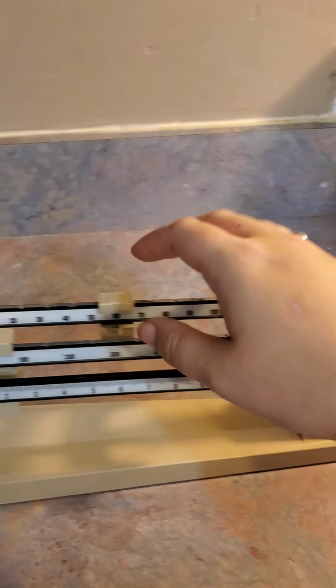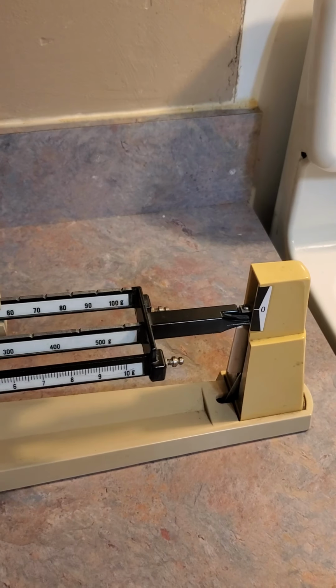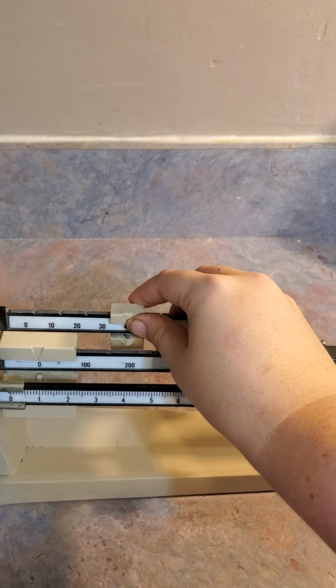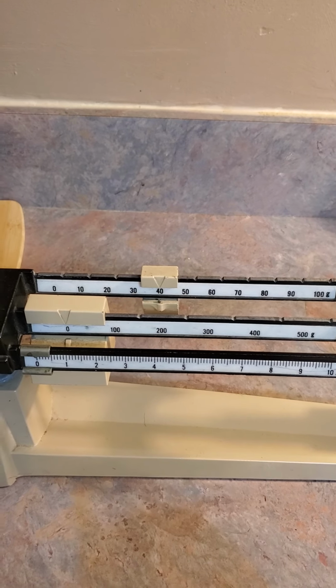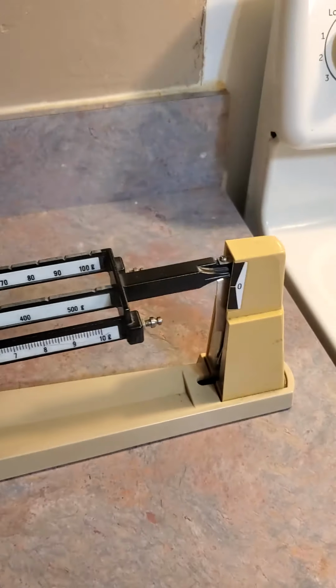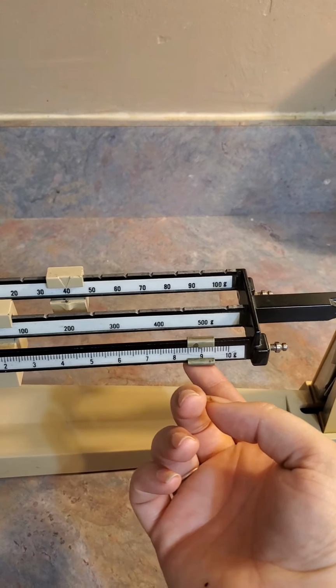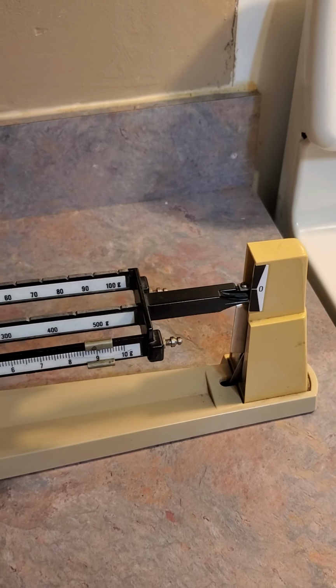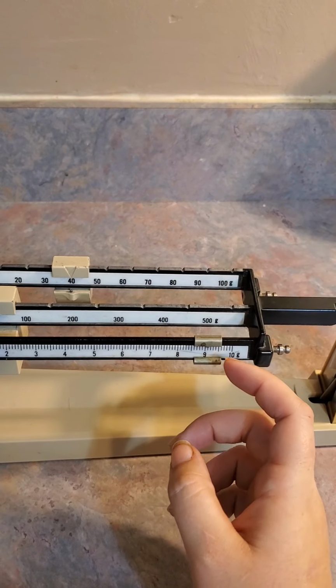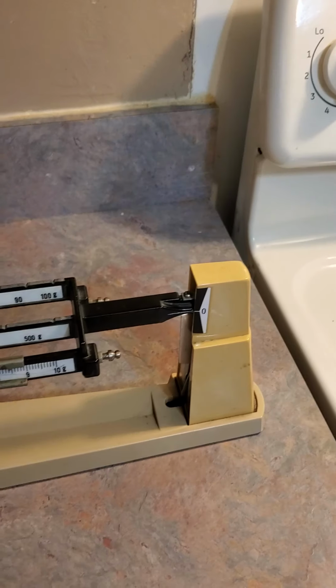Oh, now it's too light. So now we're going back to 50. See if that helps. Nope, still too light. Going back here. All right, so now it's going to be 40 something, and we know that. So now I'm going to go halfway. 45. Nope, still too light. Going to go to 49. Nope, too heavy. So I'm going to go back. Let's go 48.5.